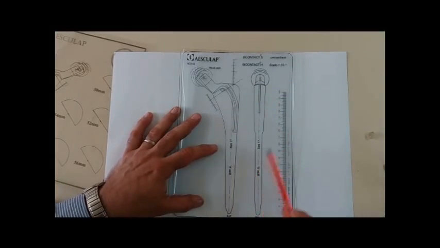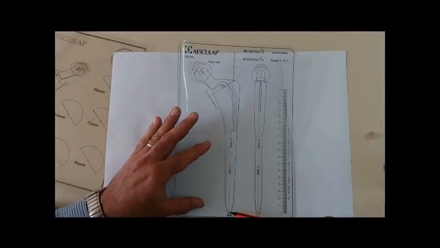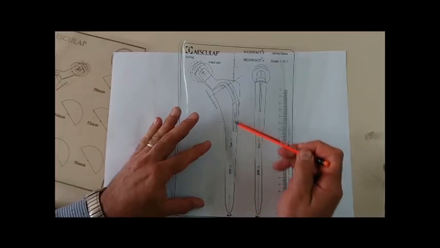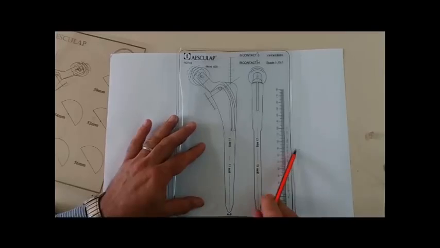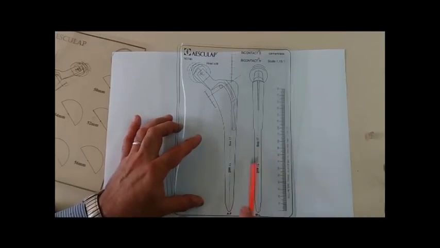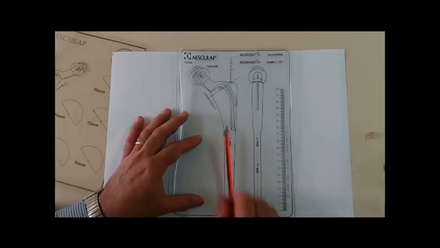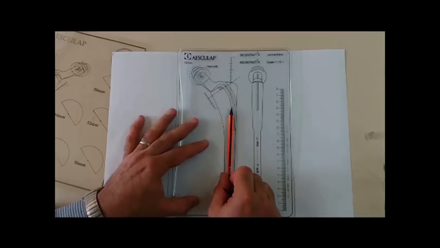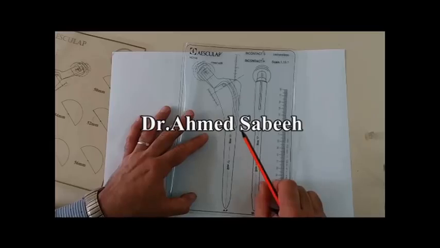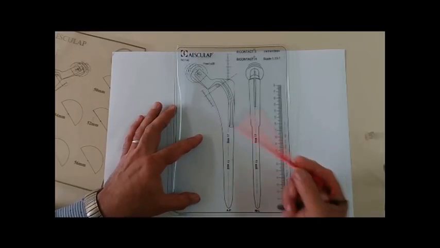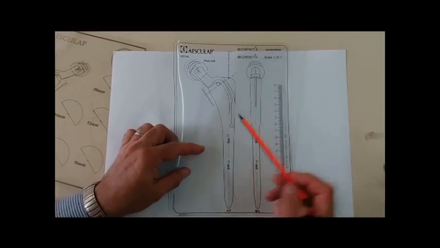The third criterion is that this stem contains this longitudinal line. This longitudinal line should coincide with the medullary line of the femur. Because if it does not coincide with the medullary line of the canal, this means that we have already put the stem in varus or valgus. This is another point that should be kept in mind.